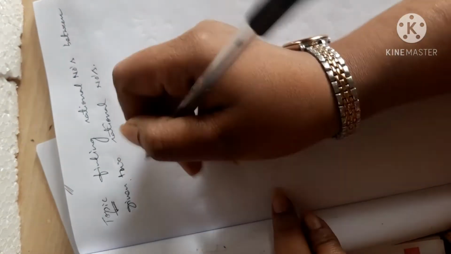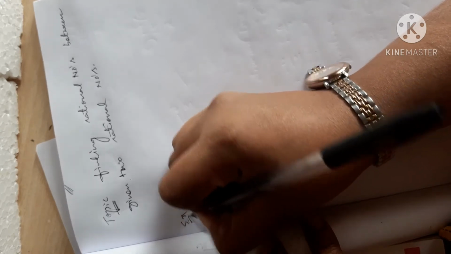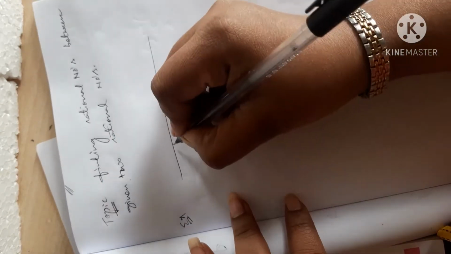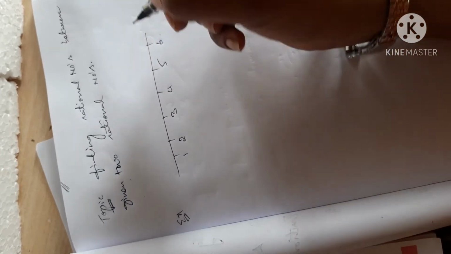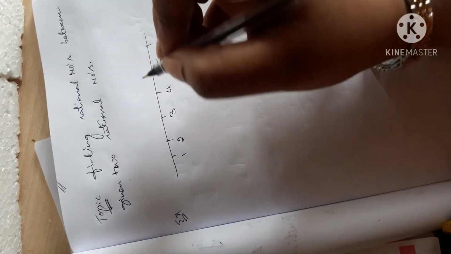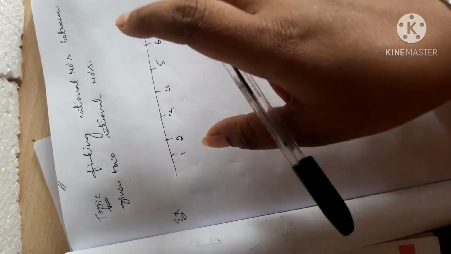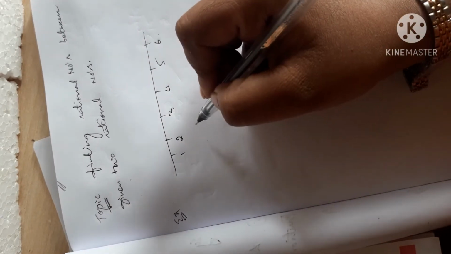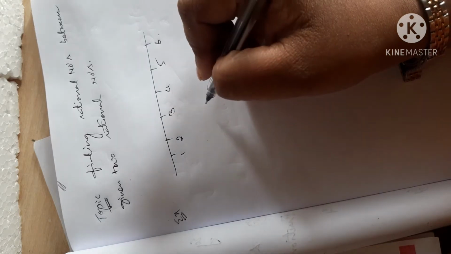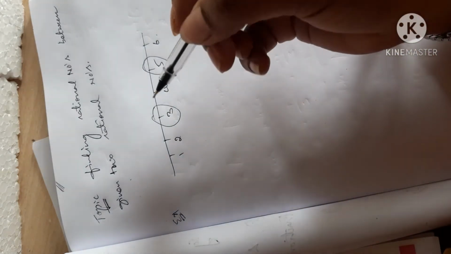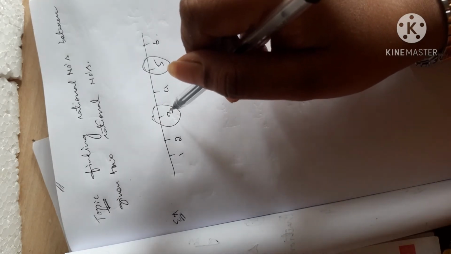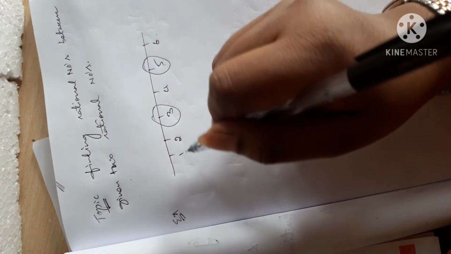Before explaining this, I just want to explain natural numbers first. Here is 1, 2, 3, 4, 5, 6. For example, it's a natural number. I have drawn this roughly. What are the numbers between 3 and 5? Obviously you can see the number line right now. So the number between 3 and 5 is 4, because these are natural numbers.